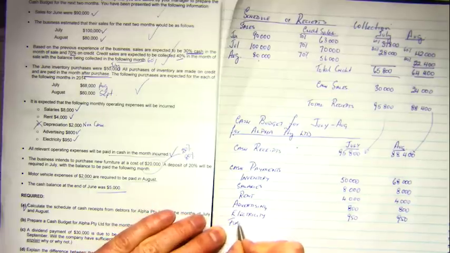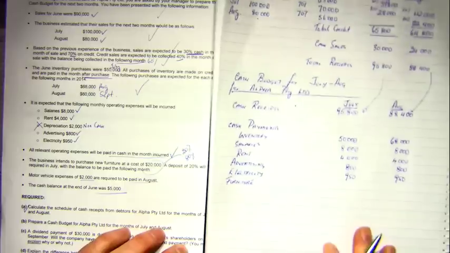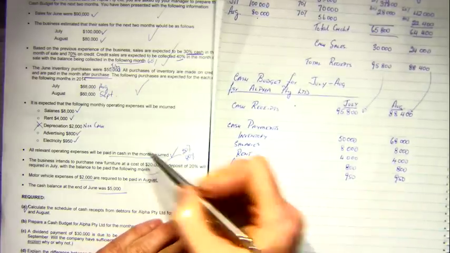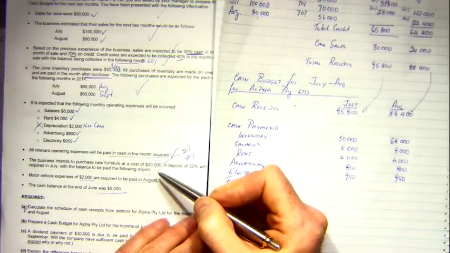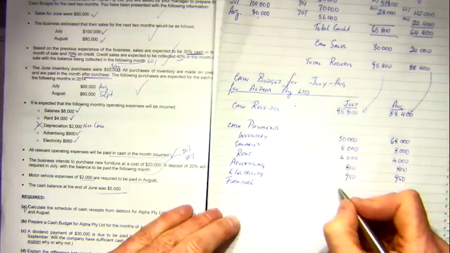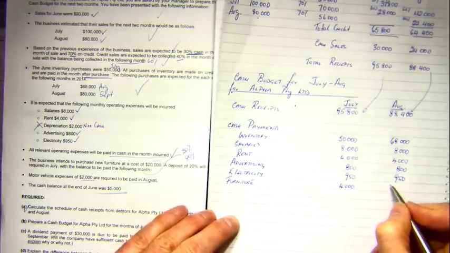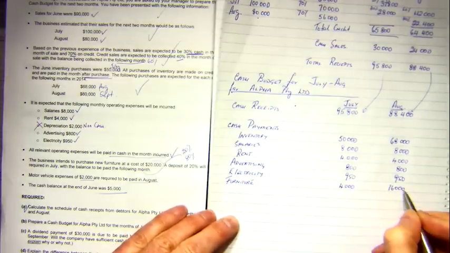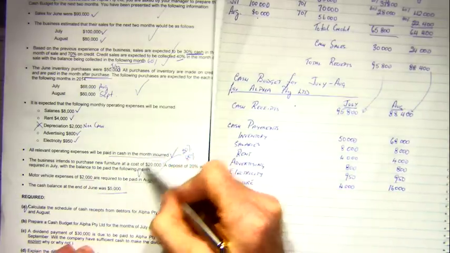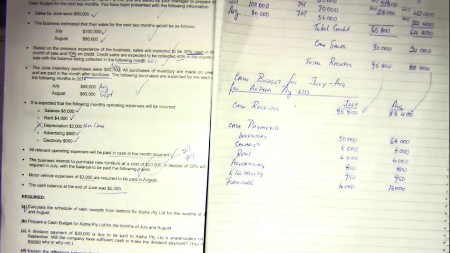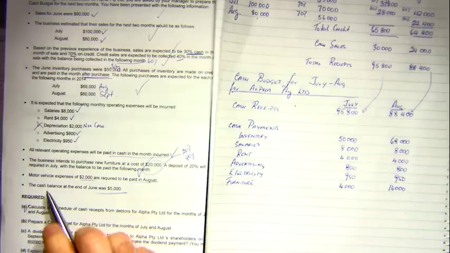So let's go furniture. Furniture, what's 20% of 20,000? 4,000. And 80% must be then 16,000. So that ticks that one off.